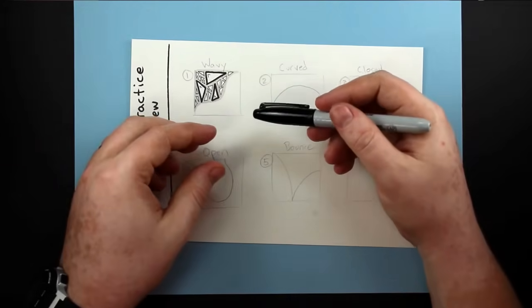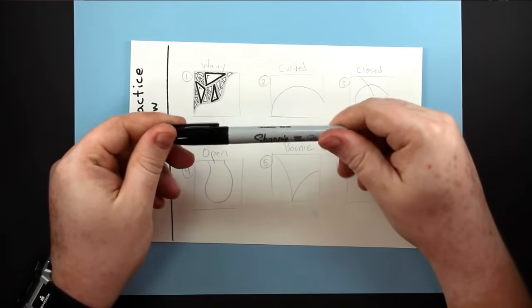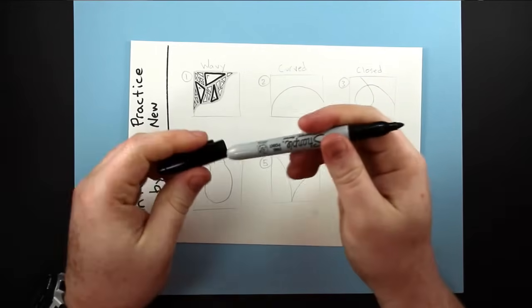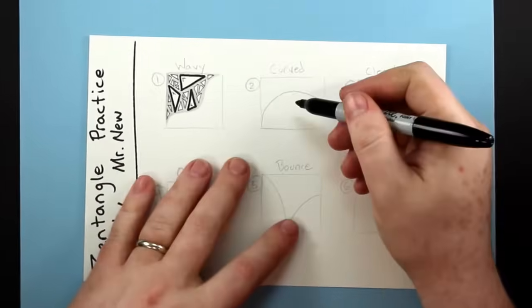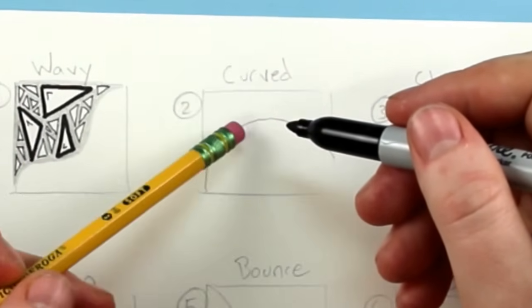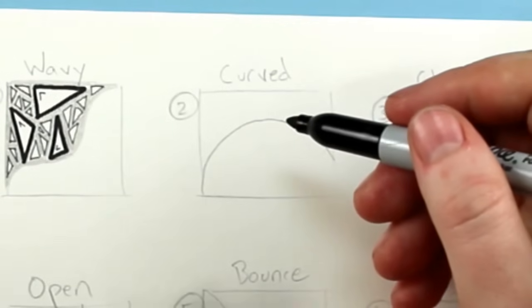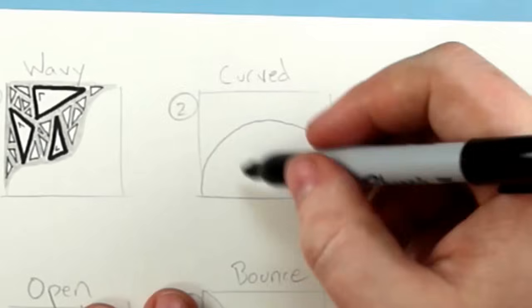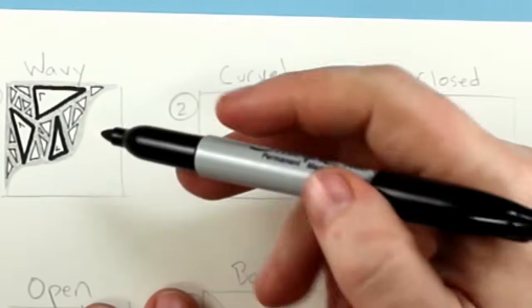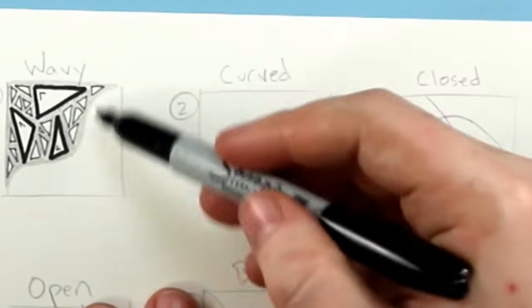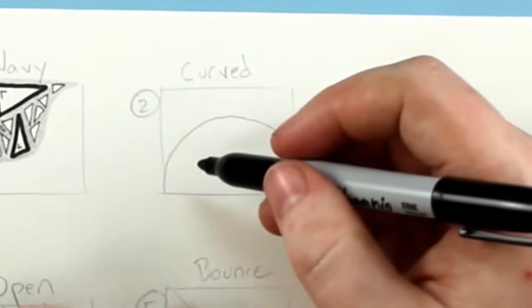Now I'm switching back to the Sharpie. I always like to start each pattern with a Sharpie. It really makes you force yourself to dive right into it. If you try to start with a pencil, then you're going to try to use an eraser. You're going to spend all your time erasing instead of actually drawing. And one thing we have to understand about a Zentangle is that, like I said, if you make little mistakes, no one's ever going to know because the whole pattern will swallow it up.